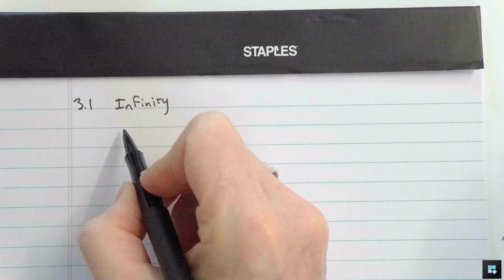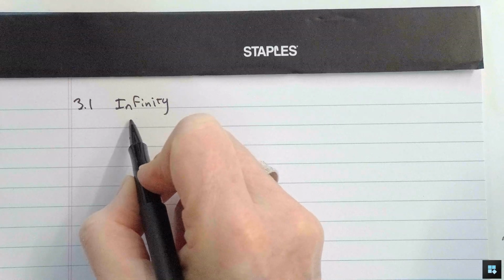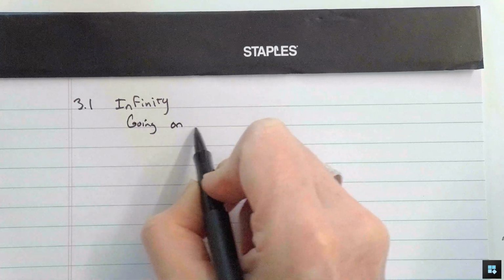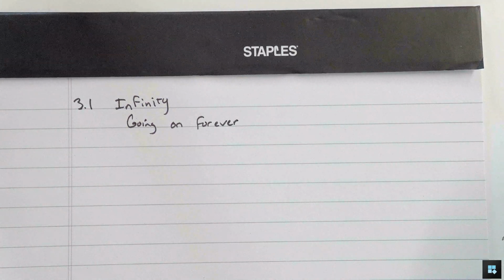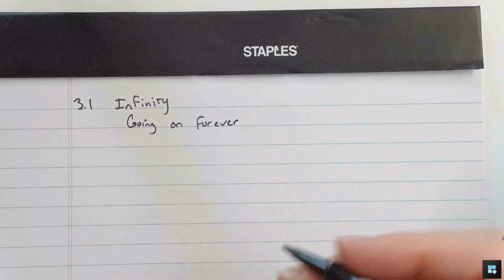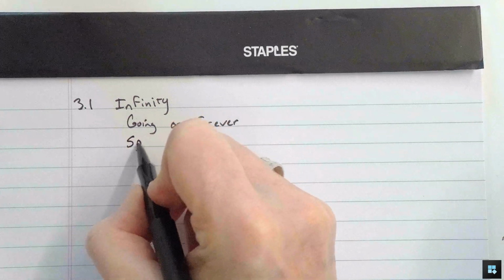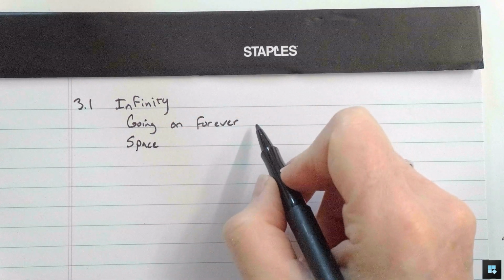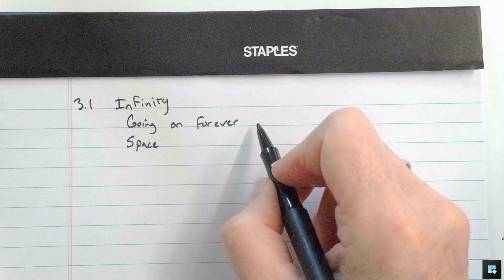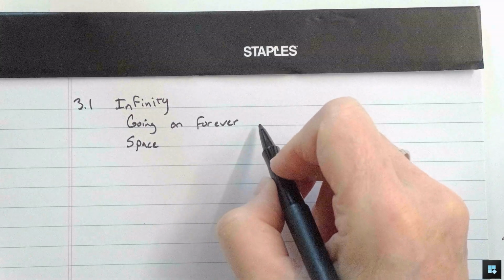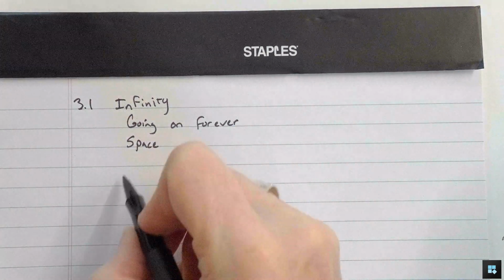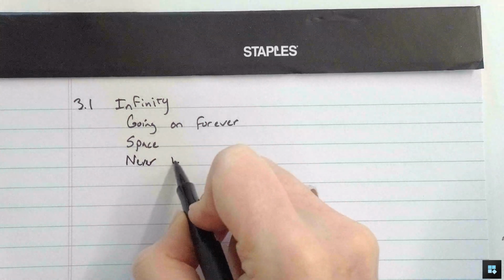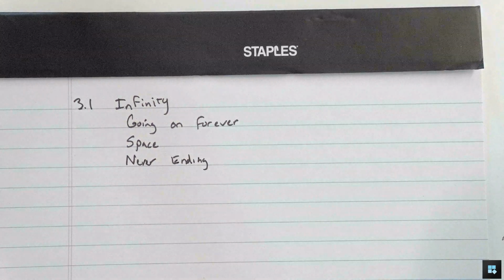Just going on forever. Endless. Going on forever? That makes sense. Did anything in particular going on forever come to mind? Numbers. Numbers going on forever? Sure. What about you? I thought of space. Space? Does space go on forever? I wonder. It does. It always expands. It always expands? What other ideas came to mind? Never ending. Never ending? Did anybody have questions that came to mind?